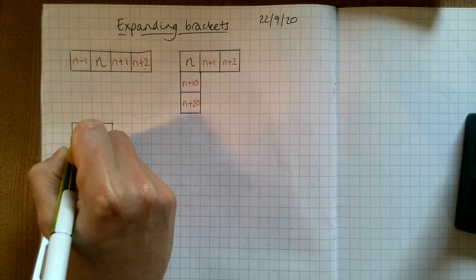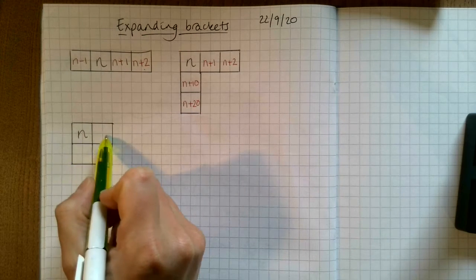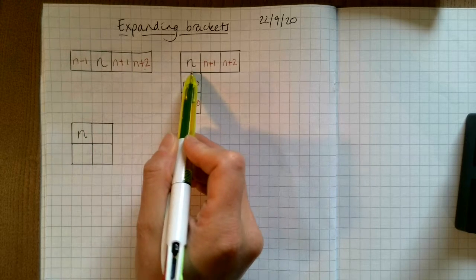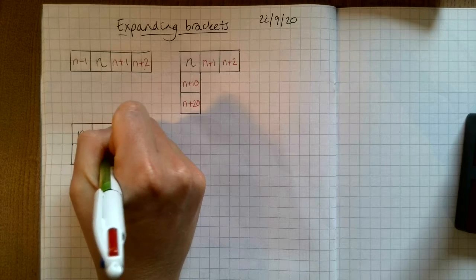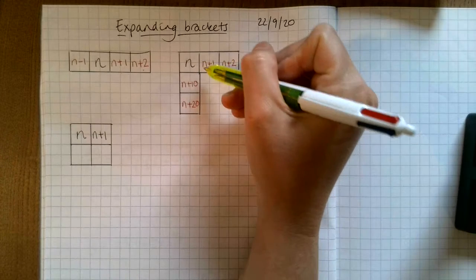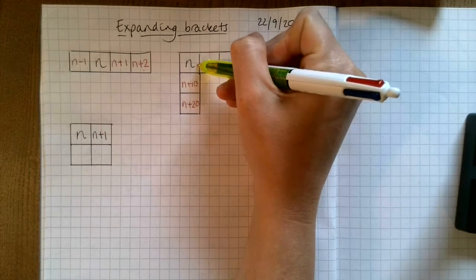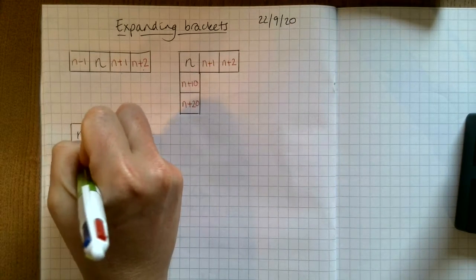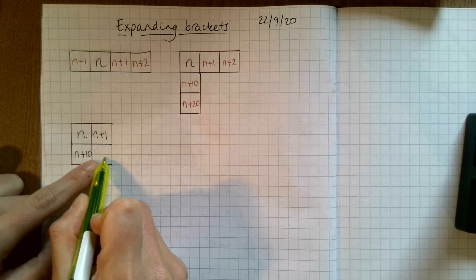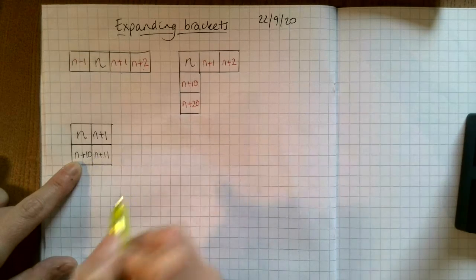So this number here is n, in the top left, and the number to the right would be n plus 1, just like this one and this one. And then the number below it, anyone know what it is? See if anyone can shout it out this once. It would be n plus 10. So the one below is 10 bigger. And then this one would be 1 bigger than this one, so it would be n plus 11.